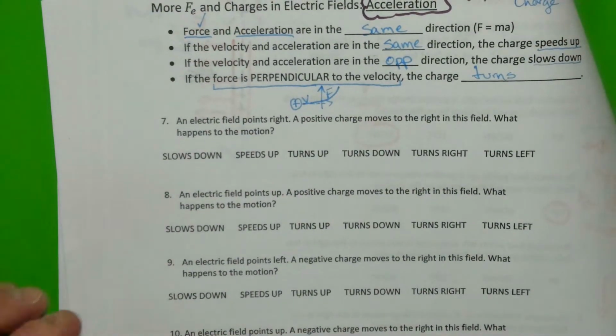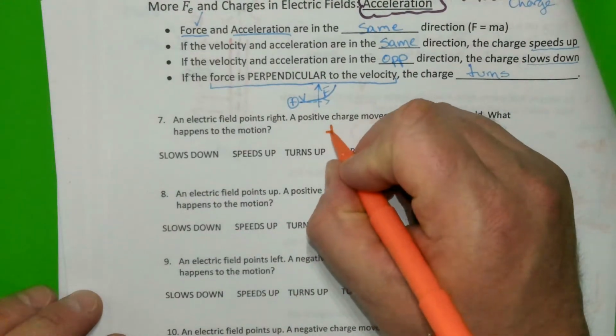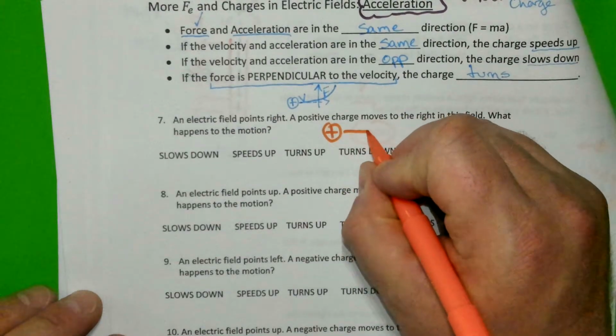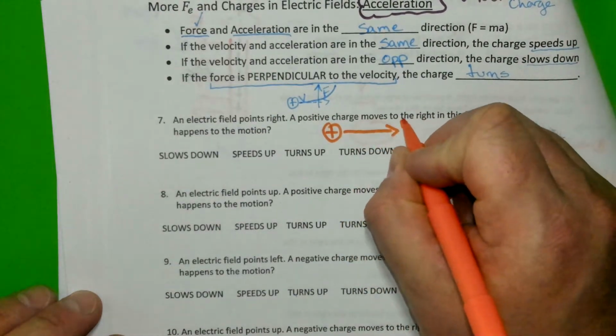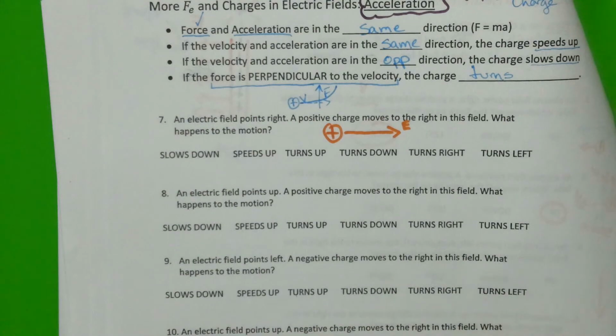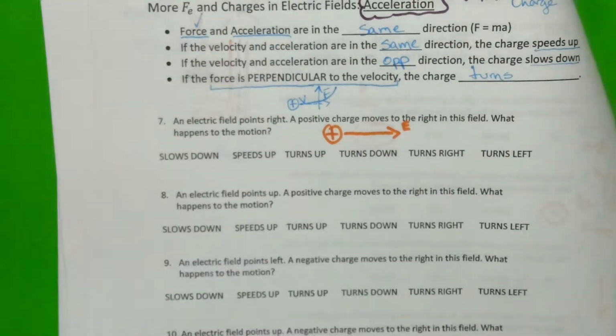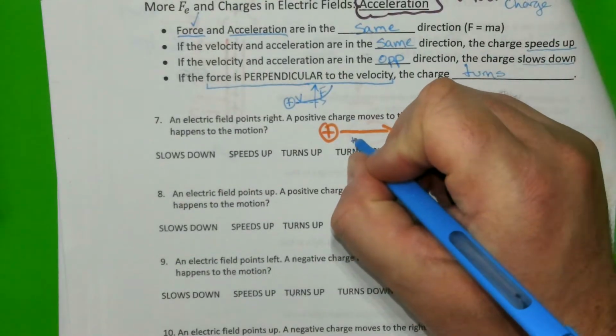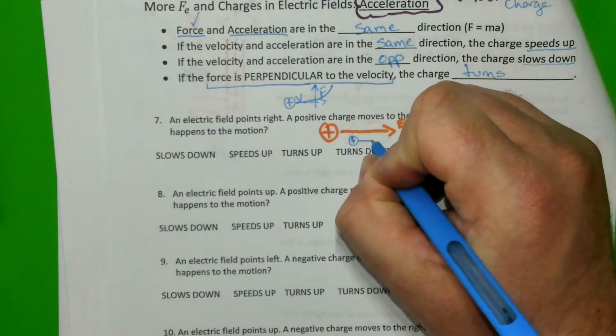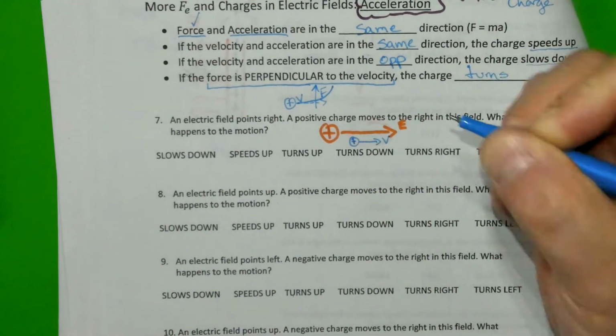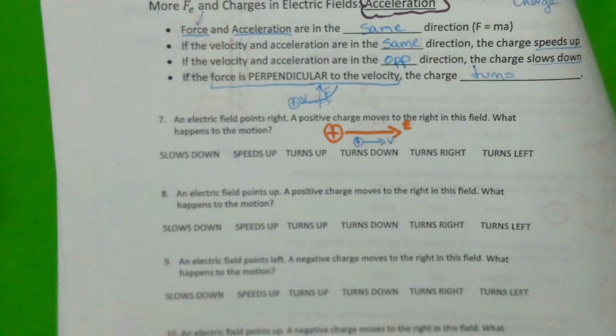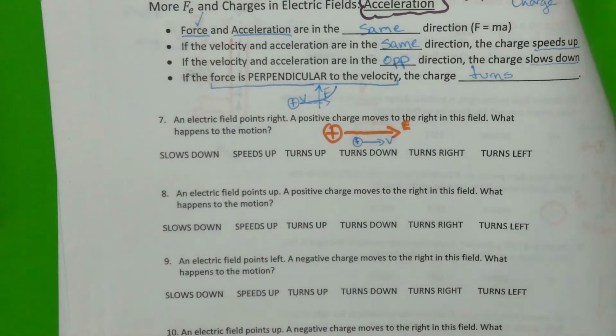So there's an electric field pointed to the right. So there's a source charge and there's an E field. And I draw these, every time I take words and I put them into a picture, a positive charge is moving to the right in that field. So that's a test charge. So we're going to draw it smaller. And it's got a velocity to the right. It's moving to the right. So we know its velocity is to the right. Can you tell me what happens to its motion?